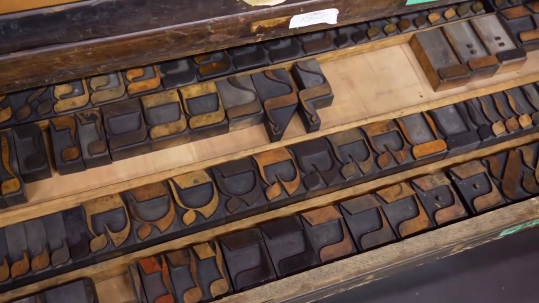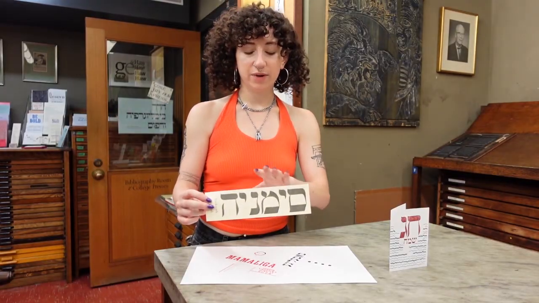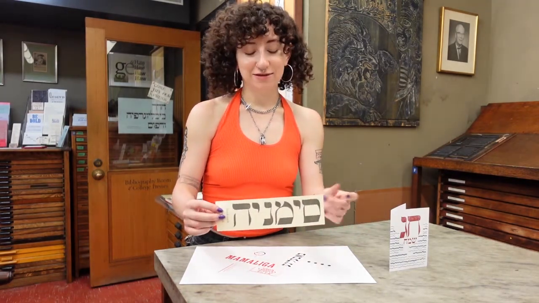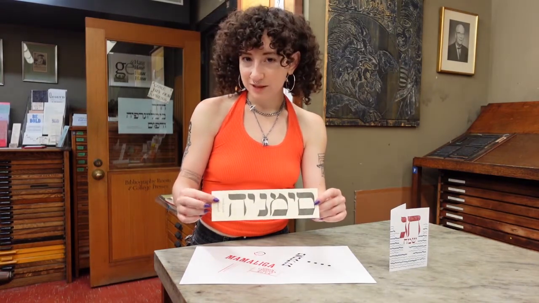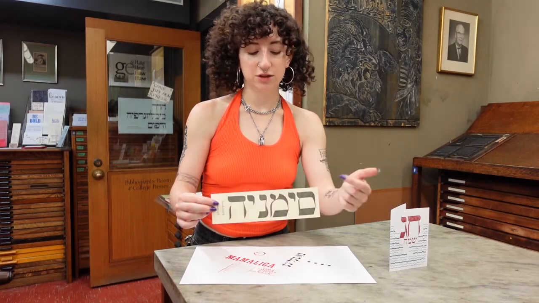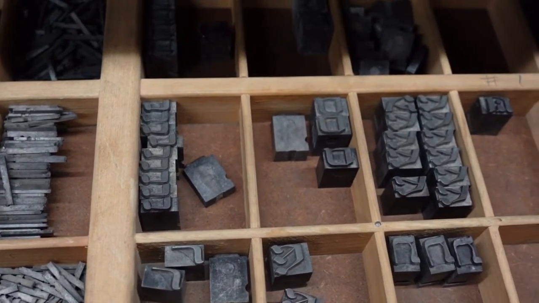And this is with our wood type. So this is not from the Ballinson collection, but I do particularly love how big and graphic it is. One thing to know, if you don't already, is that wood type is measured in lines, whereas lead type is measured in points. So this is a 12-line type, and these would be in point systems. So that's what I've been working on.